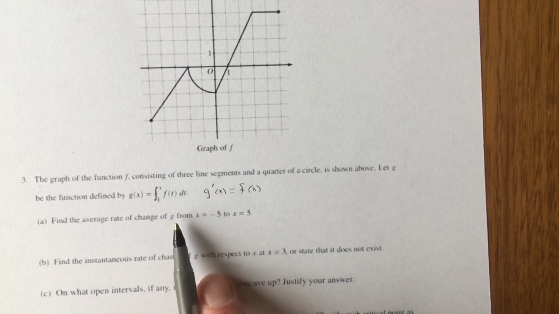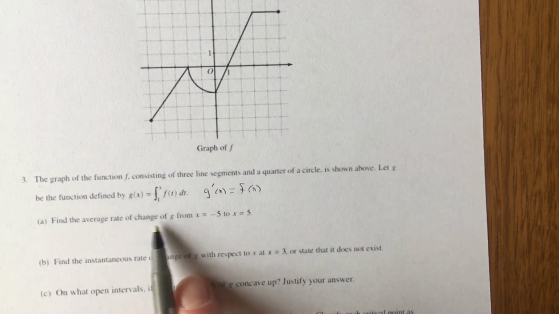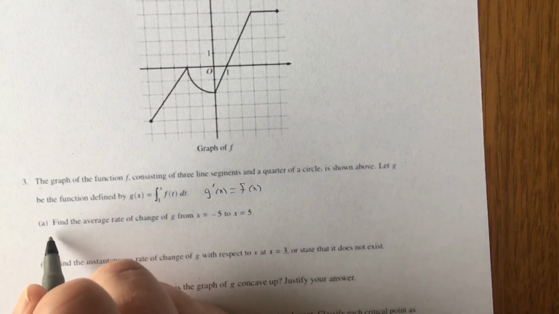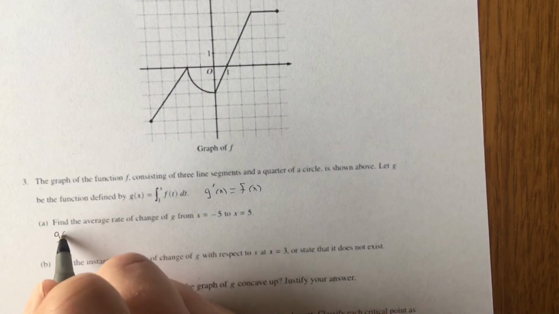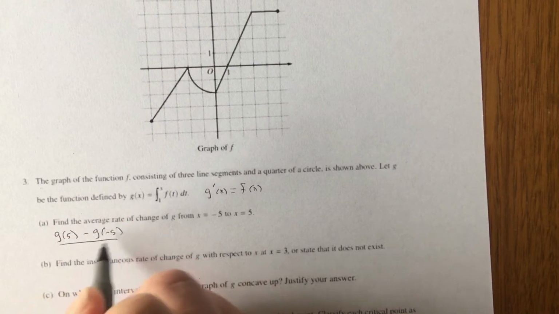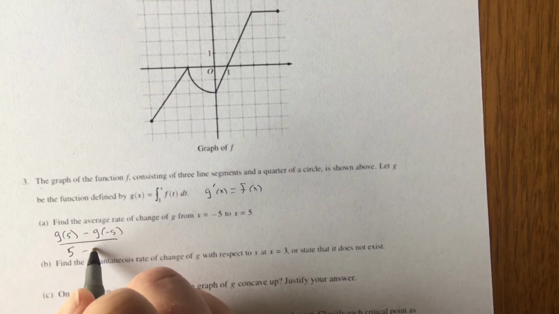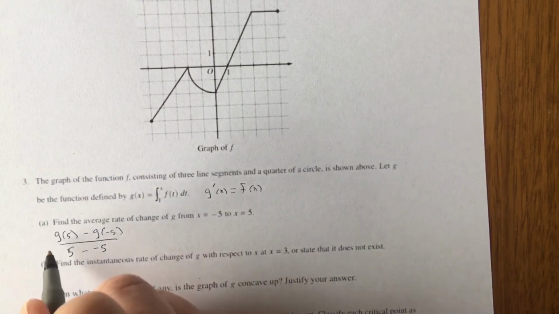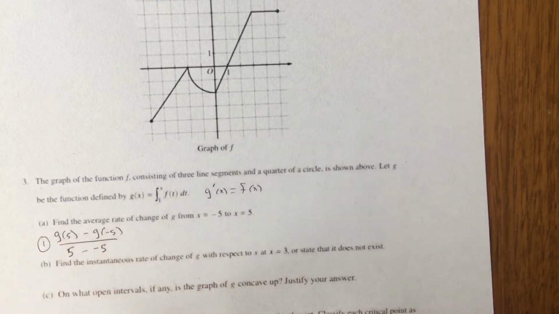A was the toughest of the 4 parts. It said find the average rate of change of g from -5 to 5. The setup is easy enough. We know an average rate of change is how did g change from start to finish, and how long did it take for that change to occur. So this quotient right here should not have been hard. In fact, if you wrote that on your paper, you got 1 point for that.